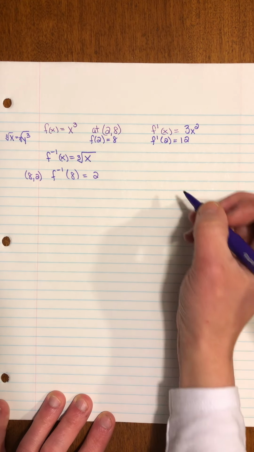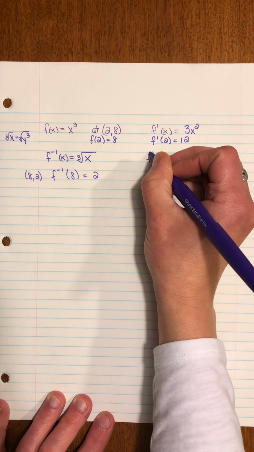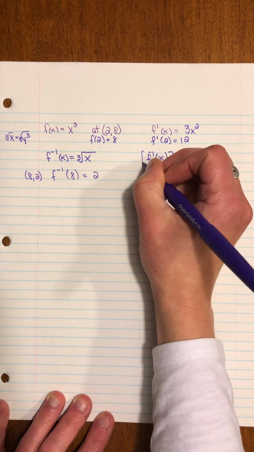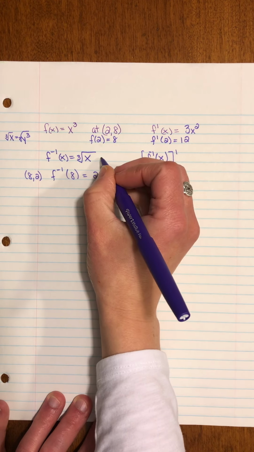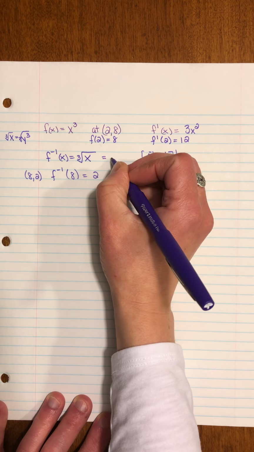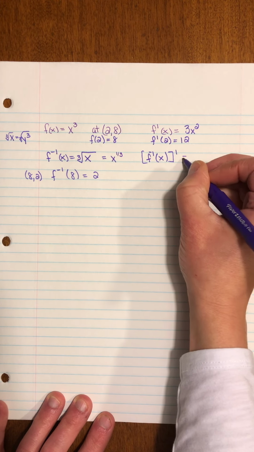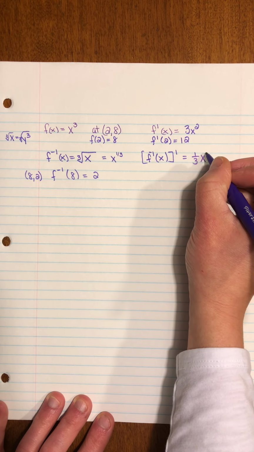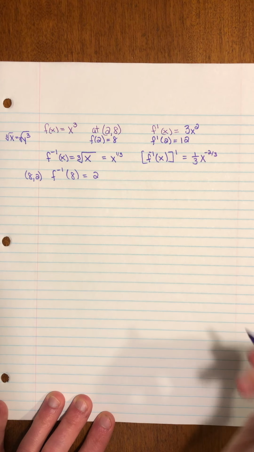All right, so now we're going to do the derivative of the inverse. Okay, so f inverse, and we're taking the derivative of the inverse. So cube root of x is x to the 1/3. So when we take the derivative of that, that's going to be 1/3 x to the, subtract 1 from that, negative 2/3. All right, so that's my derivative.